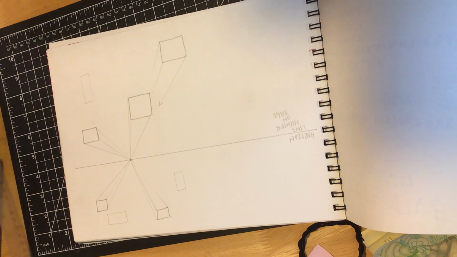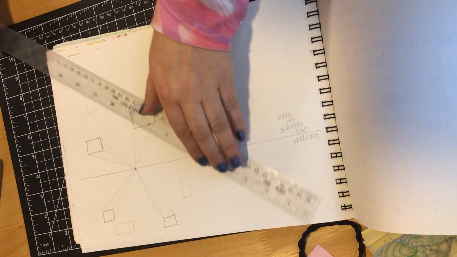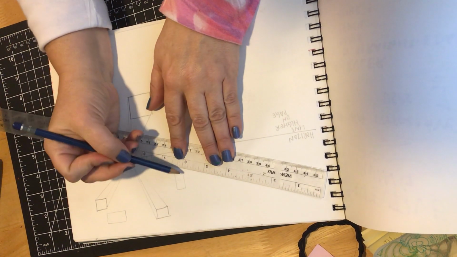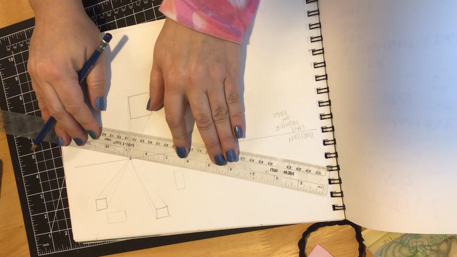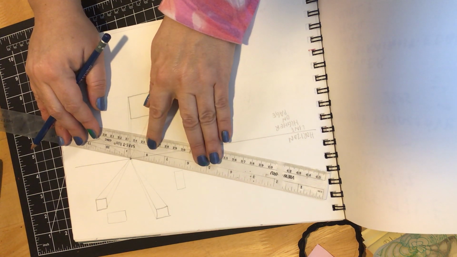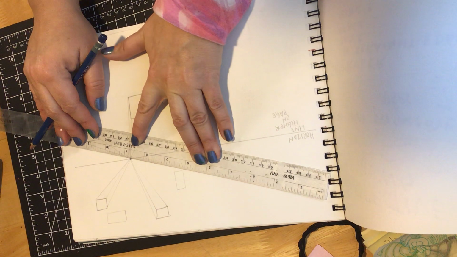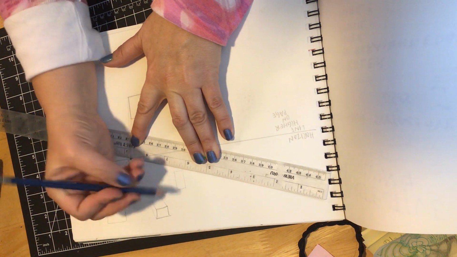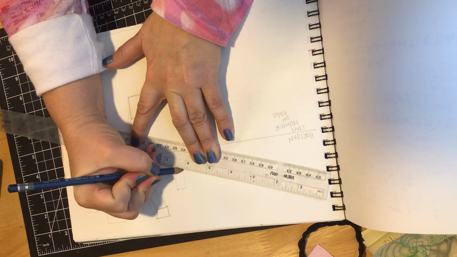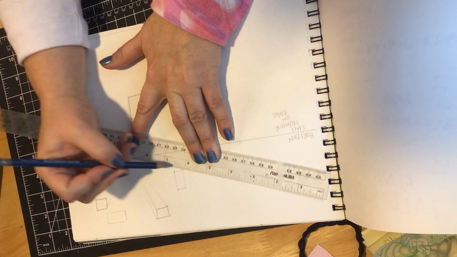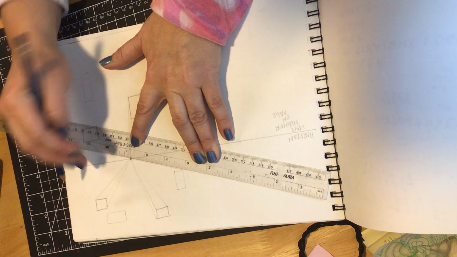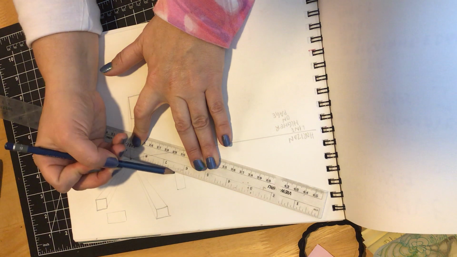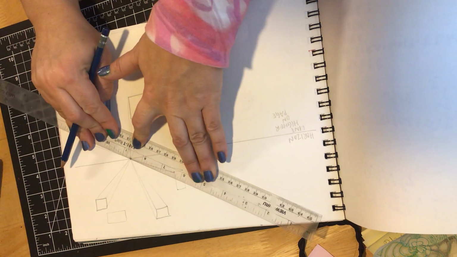What I mean by that is that if I'm using this vanishing point right here, and I have some random rectangles out there in space, and I want to make them look like they're three-dimensional and going back into space, then what I want to do is take each of those edges, those corners of that shape, and bring it in towards that point. So I'm putting my ruler directly on the vanishing point and the point that I want to connect it to each time.